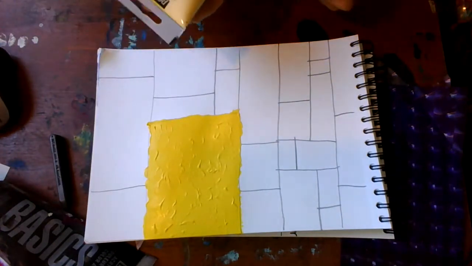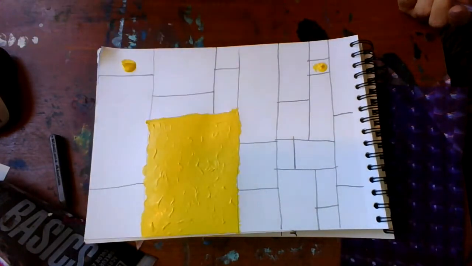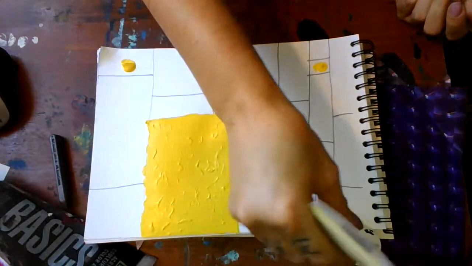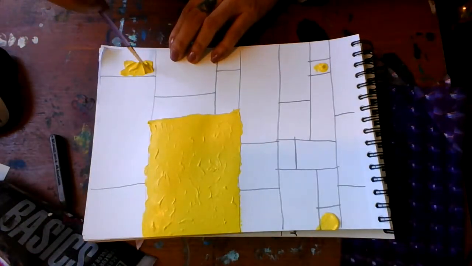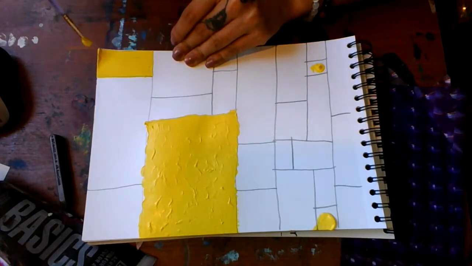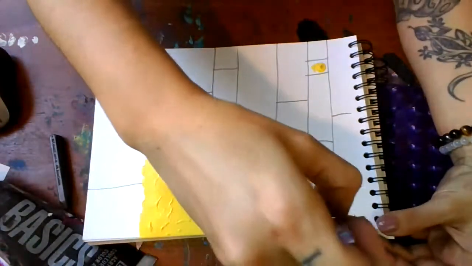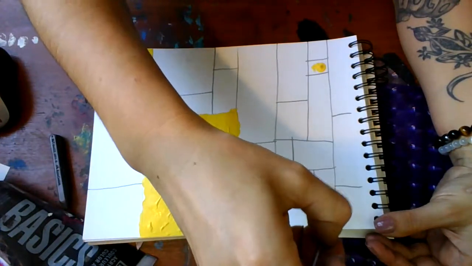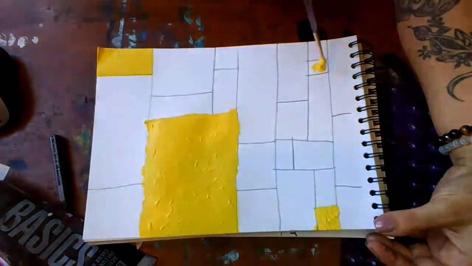Right, so I want to put yellow there and here and here and here. Okay, so you decide where you want to locate your different colors.